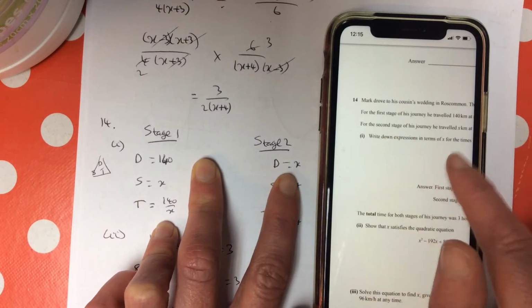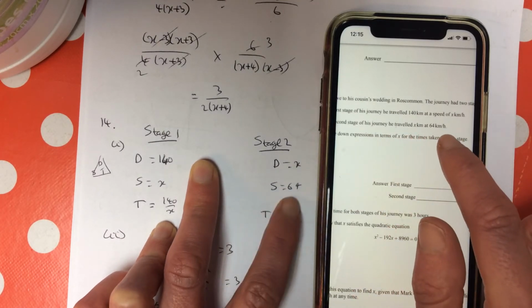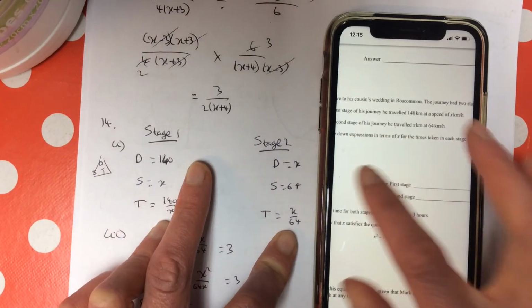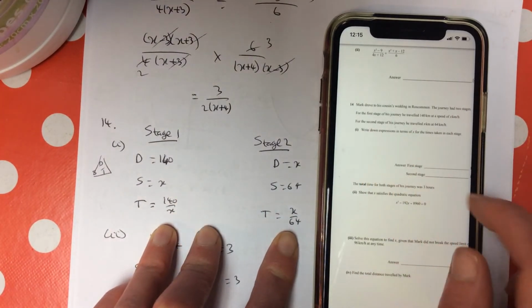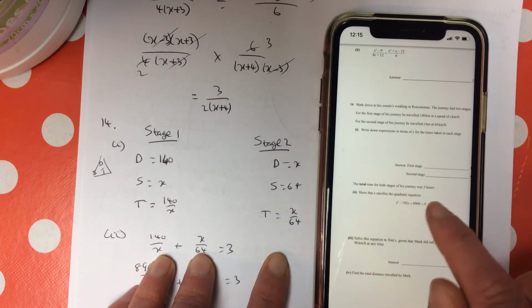Then the second stage, the distance was x, his speed was 64. I'm going to work out the time. So time is distance over speed. So write down the expressions for the time. So that's it done.